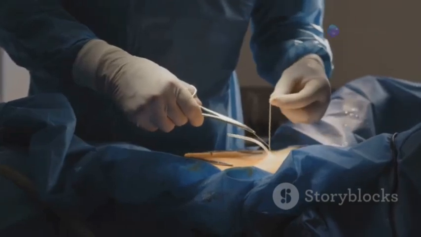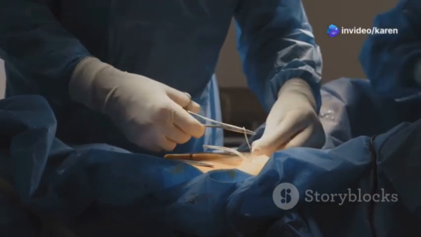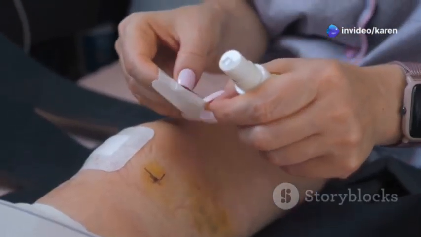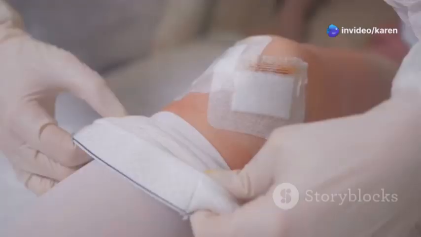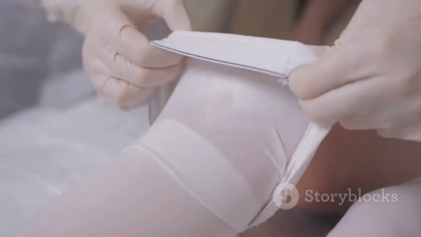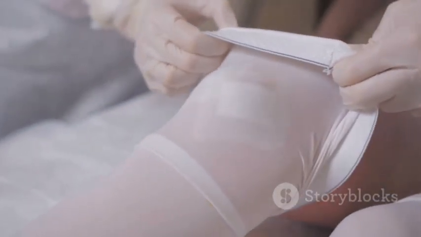Once the suturing is complete, the wound is cleaned again. A sterile dressing is applied to protect the wound and promote healing. Proper wound care instructions are given to the patient to prevent infection and ensure optimal healing.